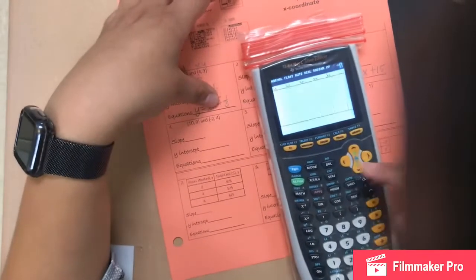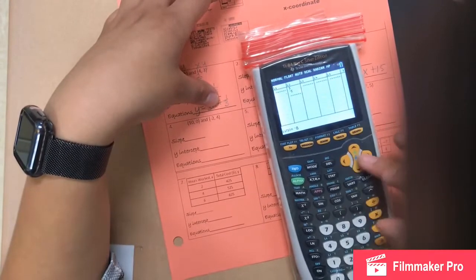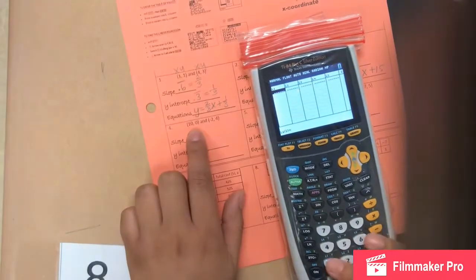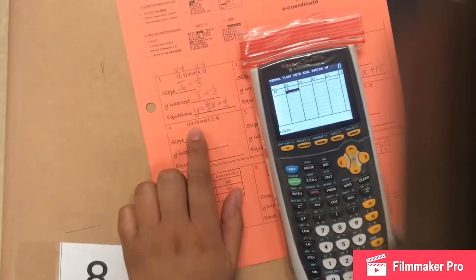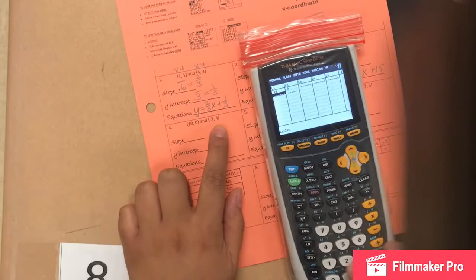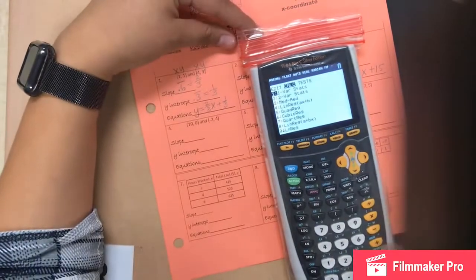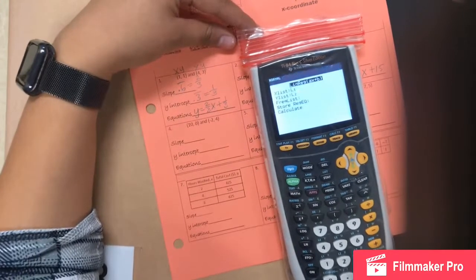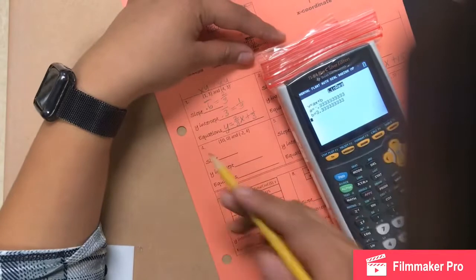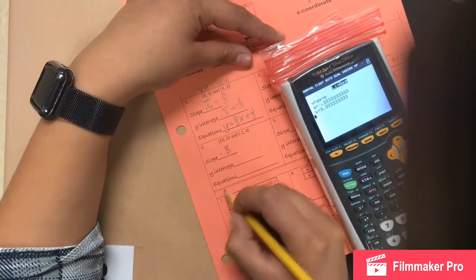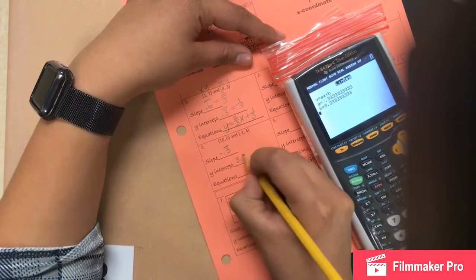Number 4, again, same steps over and over again. We're going to go back to edit, delete, delete, delete, delete. Then I type in my new coordinate, 10 on the left, 0 on the right. On the left, I go -2 and 4 on the right. Make sure it's set up exactly like it's written. Then we go to stat, over to calc, number 4, enter, enter, enter, enter. My new slope and y-intercept, my slope is -0.3 repeating, and my y-intercept is +3.3 repeating.